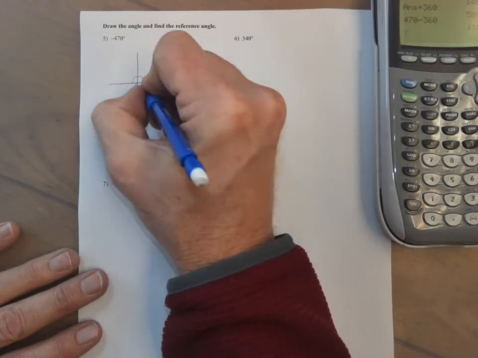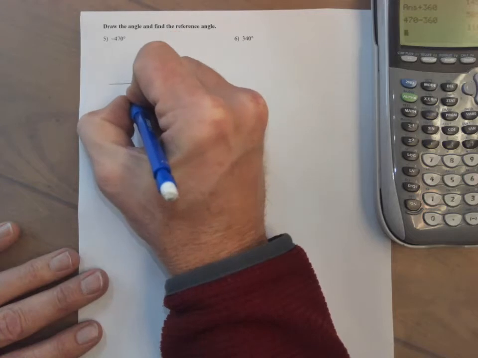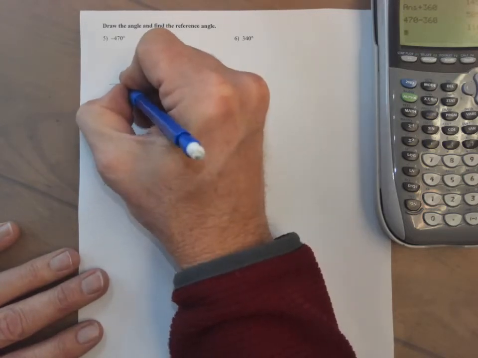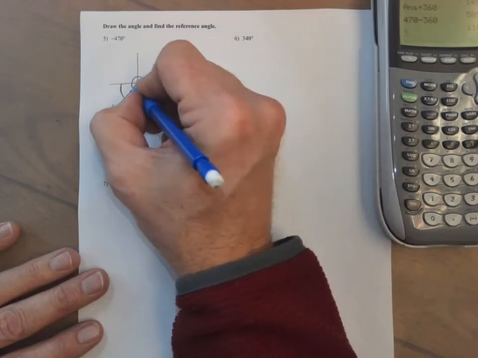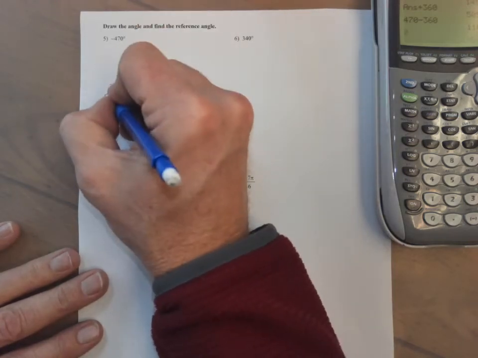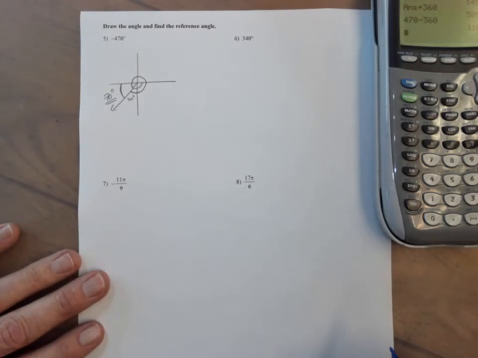So there's our angle, and that's a 20-degree angle. So here is our reference angle between the terminal side and the x-axis. And so that reference angle is 70 degrees.